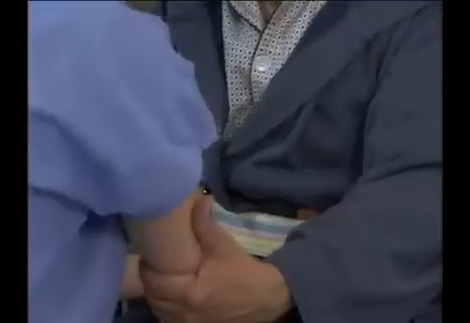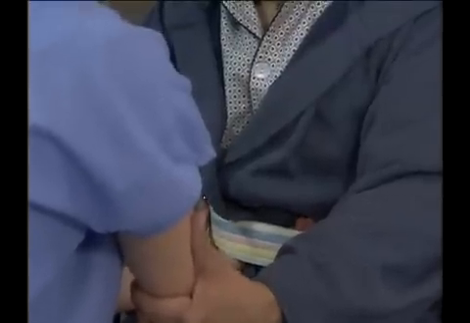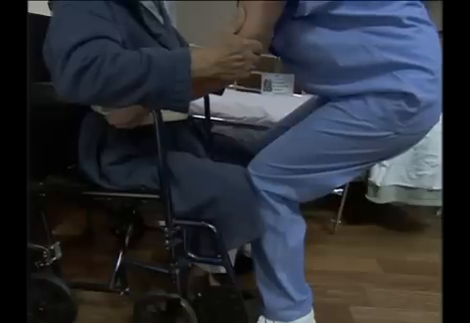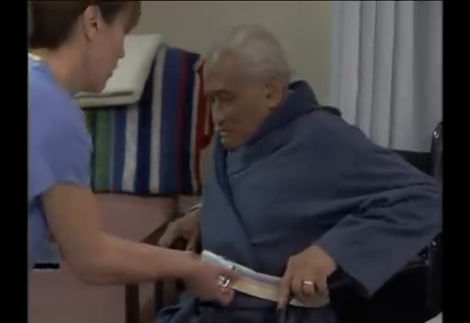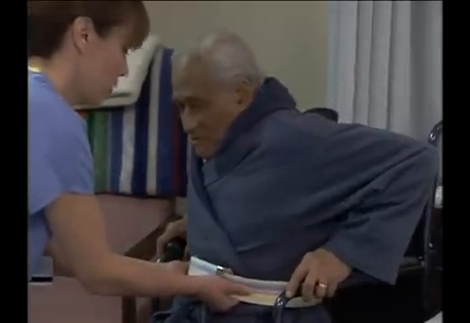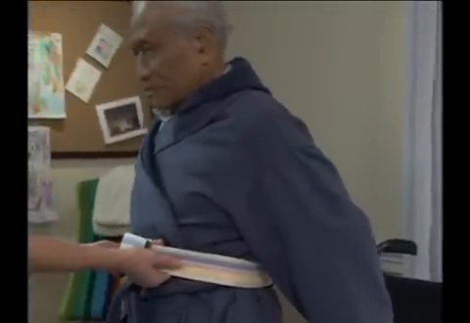Place your shins against the person's shins to block his feet and to keep his knees from buckling as he stands. Have the person rest his hands on your arms and assist him to stand by pulling on the transfer belt as you straighten your knees. If the person requires less assistance, he can place his hands on the wheelchair arms for support and push off while you offer support.